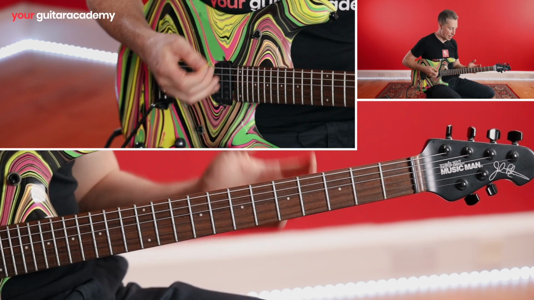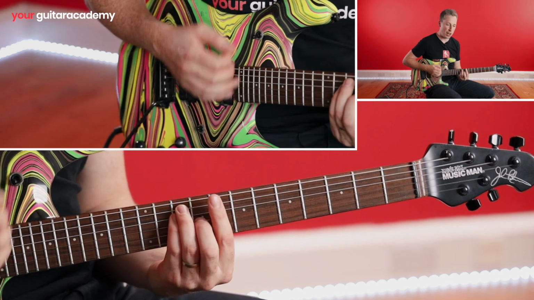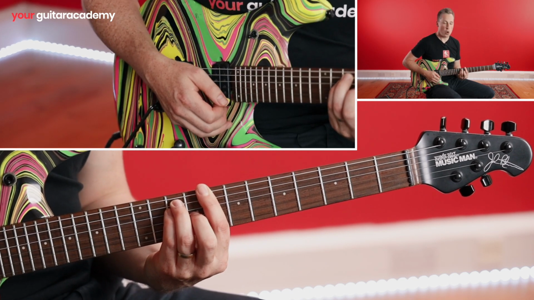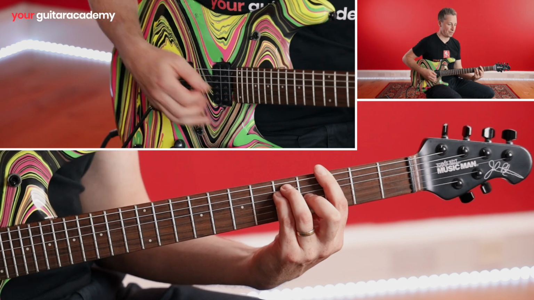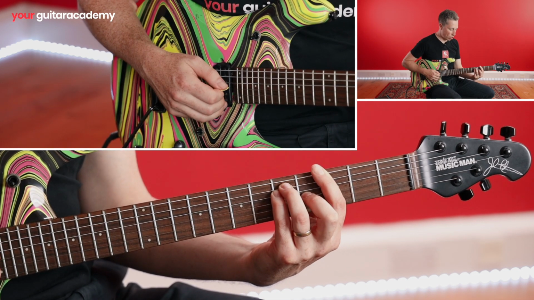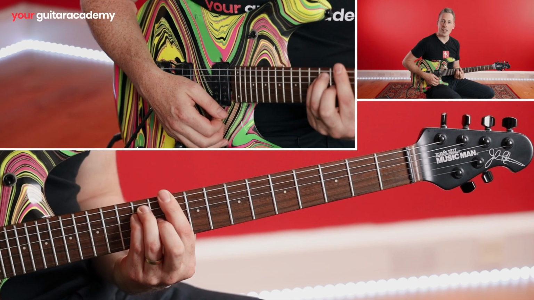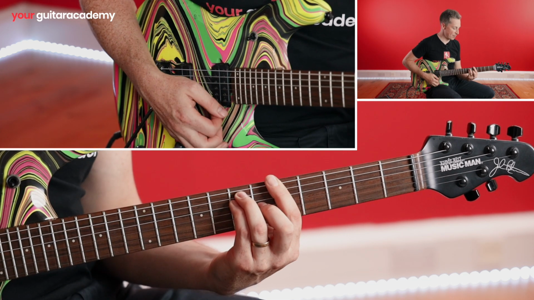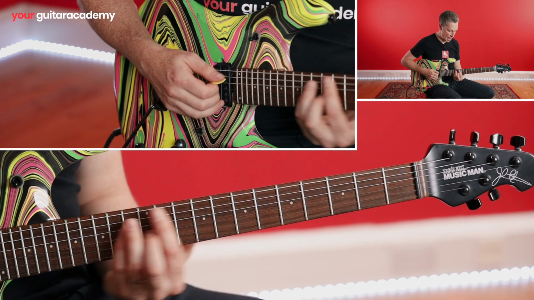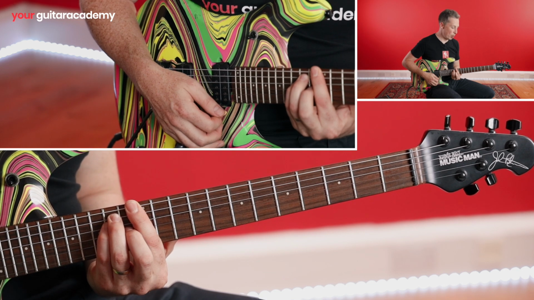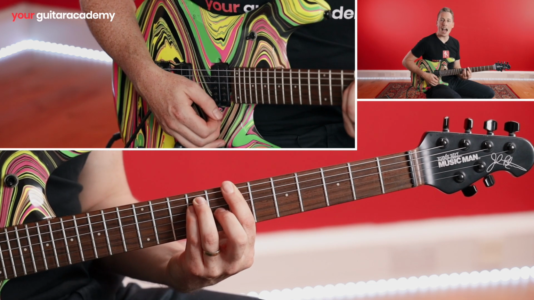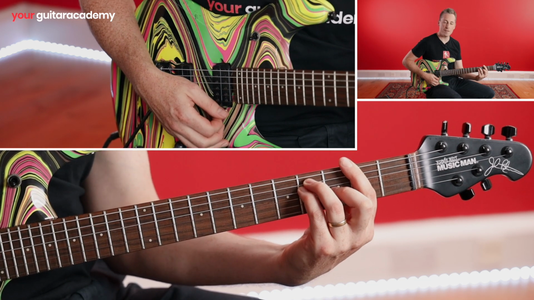So we've got this as a basic concept. We've got 4 bars on the C here. We've got 4 bars on G. We've got 4 bars on the D. We've got 4 bars on the A. 4 bars on the E. 4 bars on the B. And then 4 bars on the F sharp.